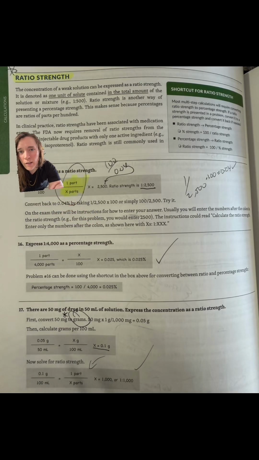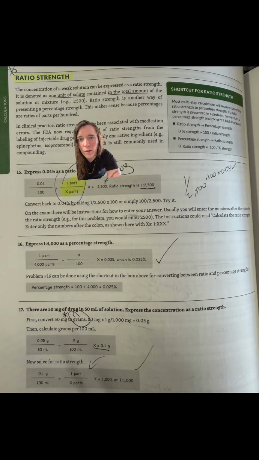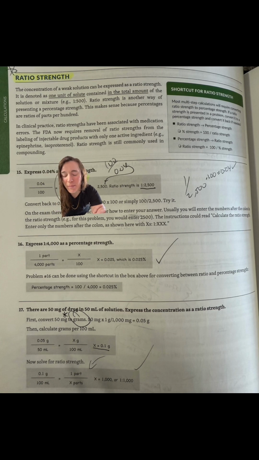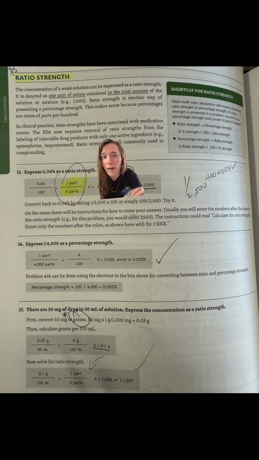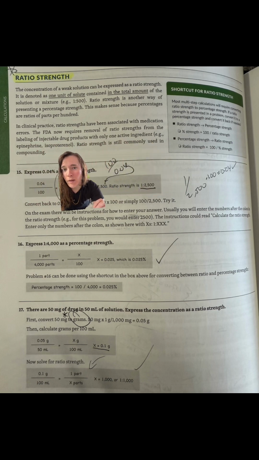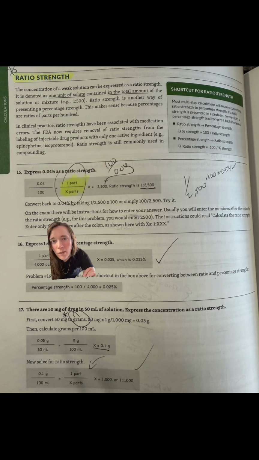This is interesting. In clinical practice, ratio strengths have been associated with medication errors. I wonder why, because I looked at that first problem as like, oh damn, I've got to bring out my book. The FDA now requires removal of ratio strengths from the labeling of injectable drug products. With only one active ingredient, for example, epinephrine or isoproterenol, ratio strength is still commonly used in compounding. So let's look at this one.